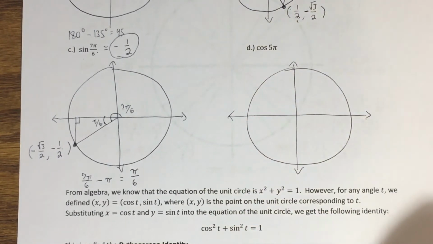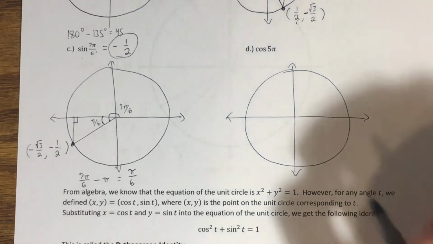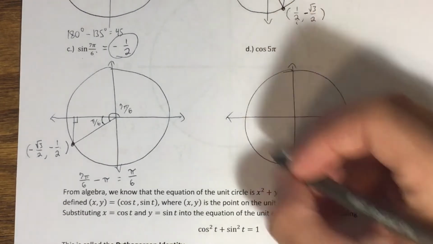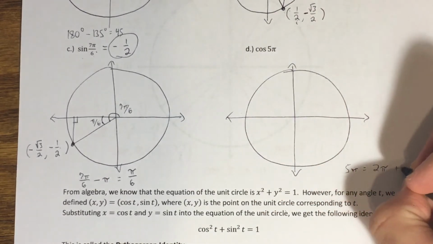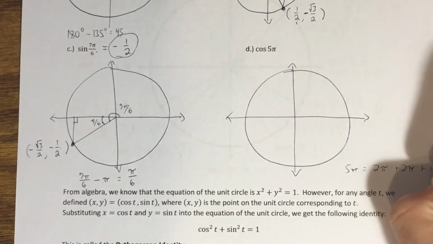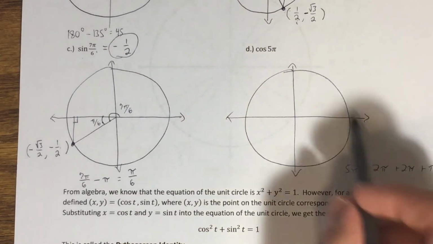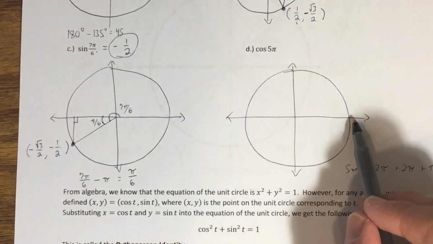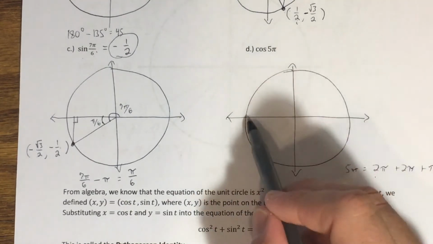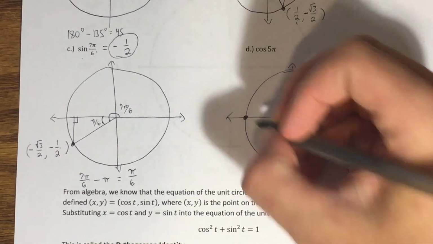Okay. Now 5 pi is more than one full revolution around that unit circle. Remember, 2 pi is a full revolution, and 5 pi is equal to 2 pi plus 2 pi plus pi. Each of these 2 pi's corresponds to one full revolution around the unit circle. So if I go 2 pi, and then another 2 pi, and then a pi, that lands me right here.